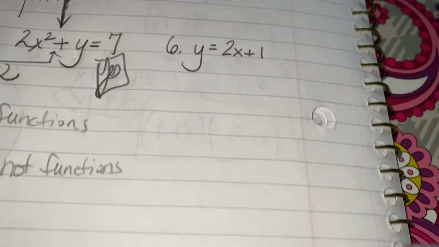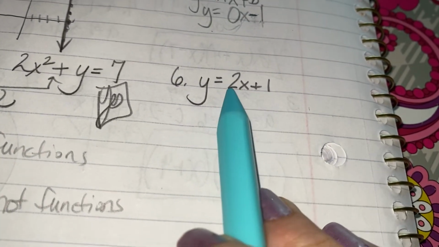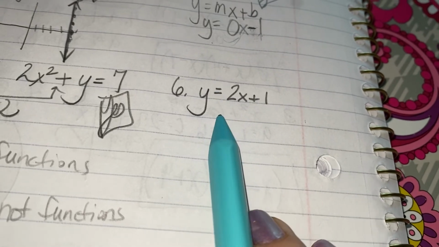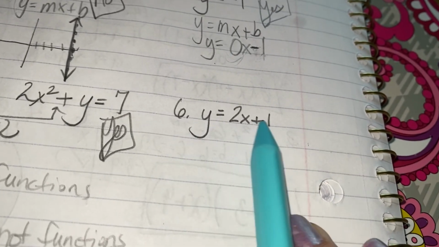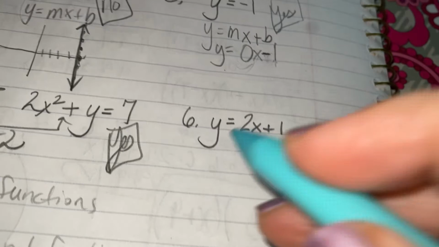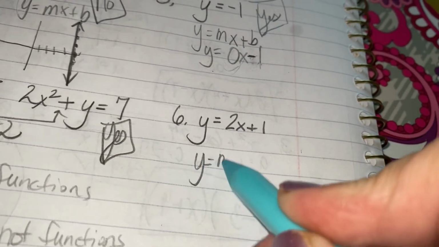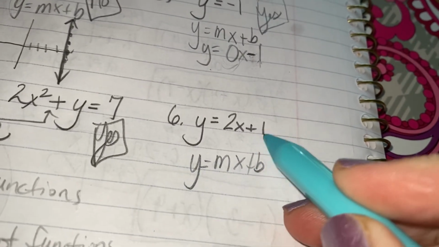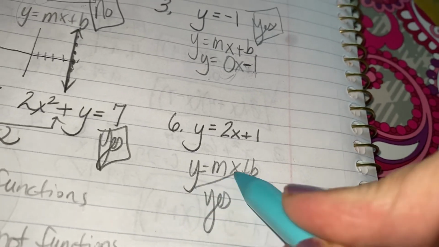Last one. Y equals 2x plus 1. Is that linear or is it quadratic? Well, the largest exponent is 1, so that means it's linear. And this is written in the form y equals mx plus b. Therefore, yes, this is a linear function.